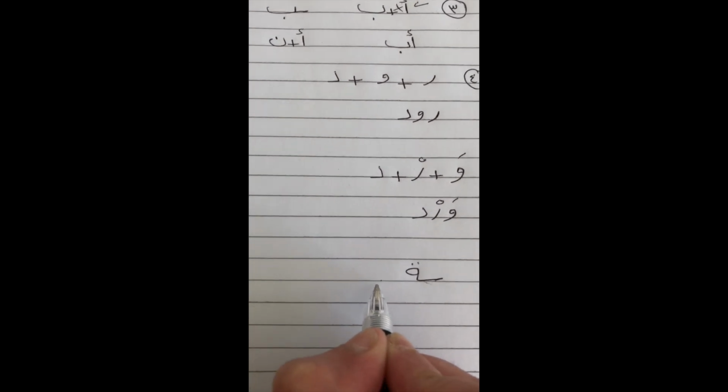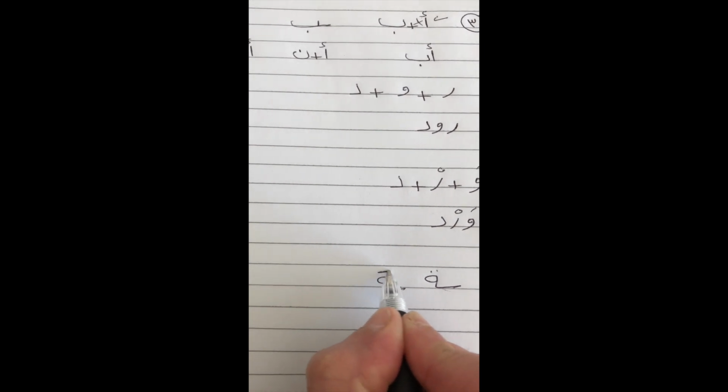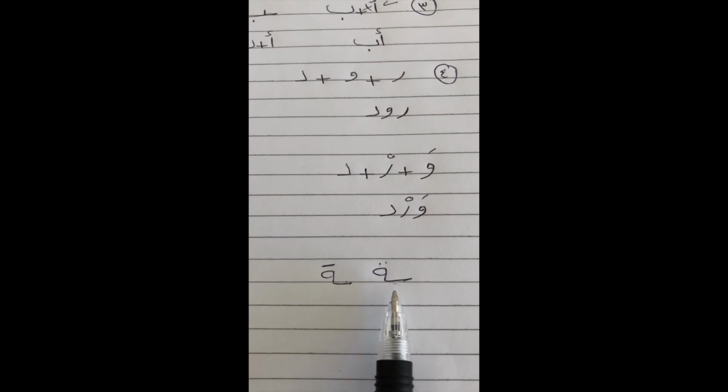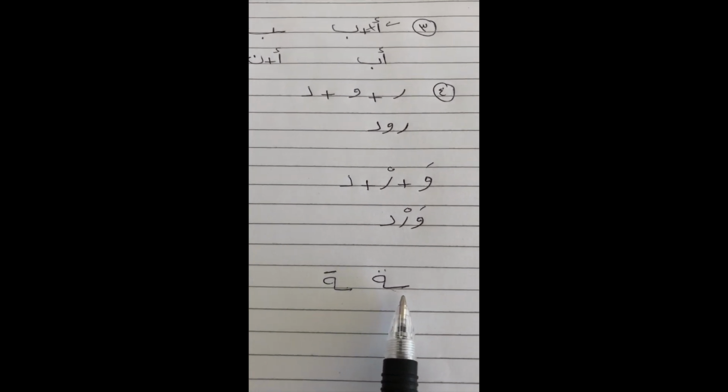I know that ta marbuta comes only at the end. And the shape of ta marbuta is like this. And if I want to join the dots. Now, how about if the ta marbuta comes after a non-connecting letter? What should I do? Can I keep the hand of ta marbuta like this? No, that's not acceptable in Arabic.